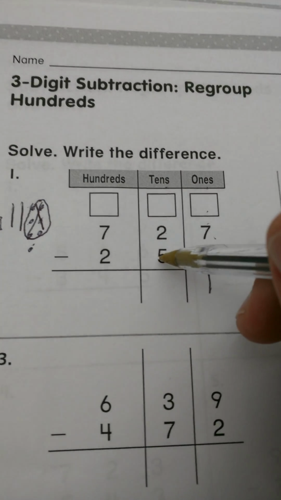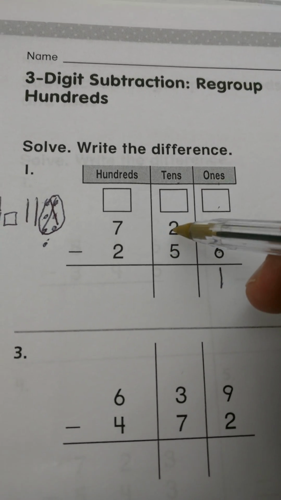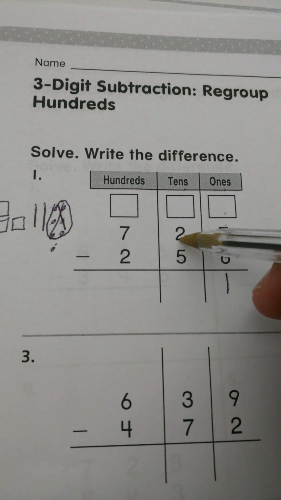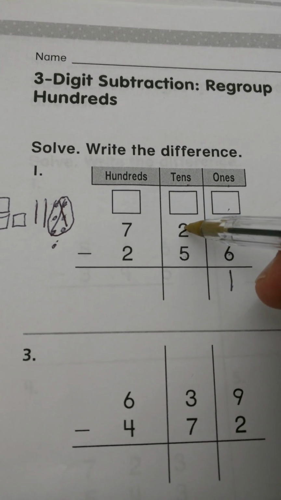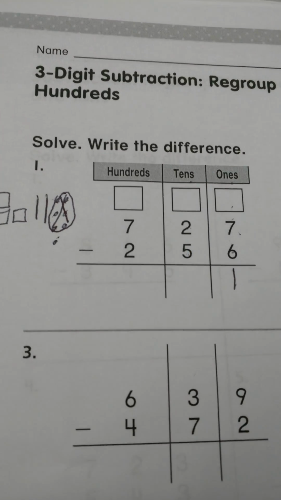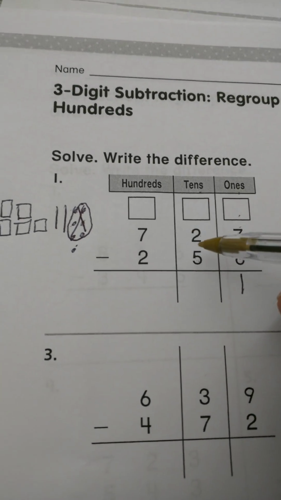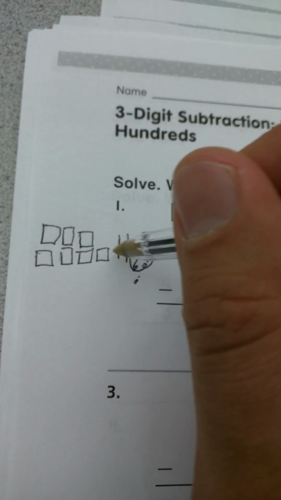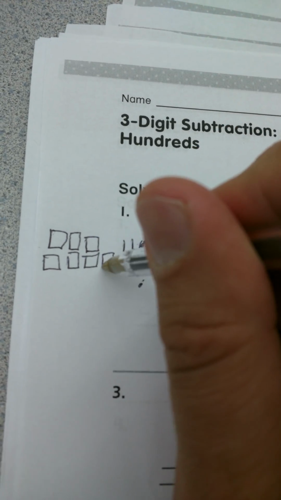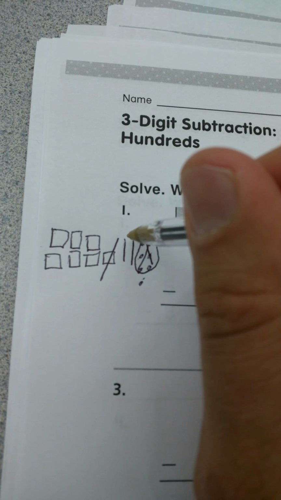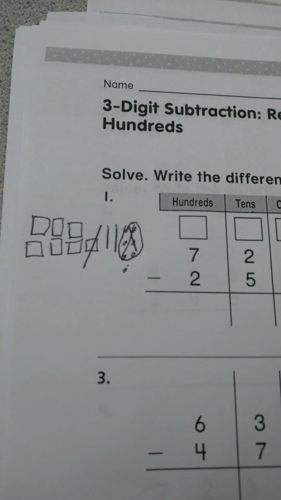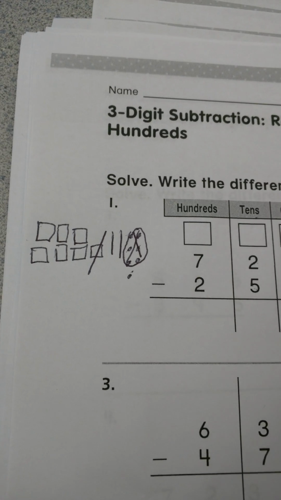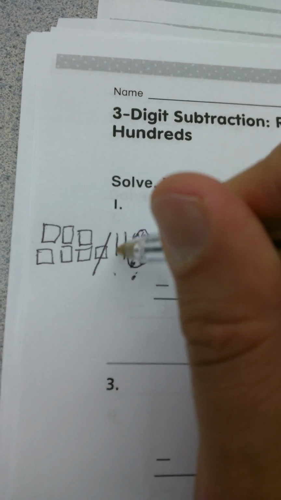All right, now I come to the tens, and there's 5 tens on the bottom number and only 2 at the top. So this is what tells you that you need to regroup: when the larger number is on the bottom of this equation. So this time, instead of breaking apart a 10, I'm going to break apart one of the hundreds. So I'm just going to break this apart here, and now I'm going to have 10 more tens. I know there's a lot to write there.